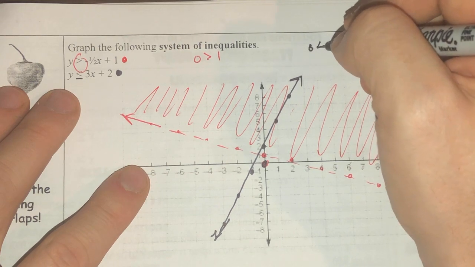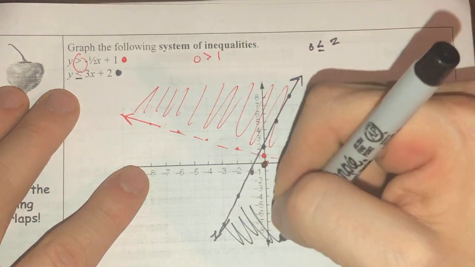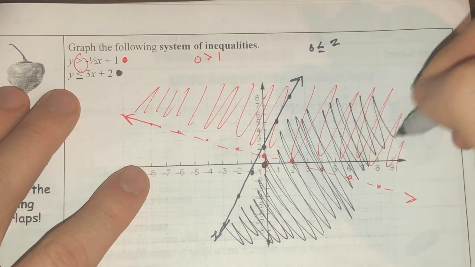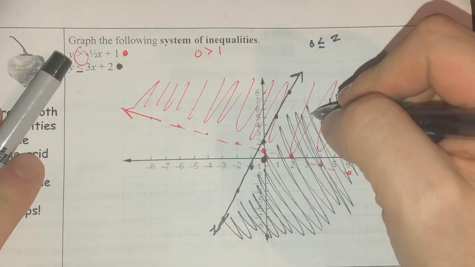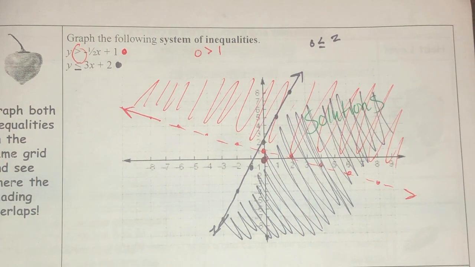Is 0 less than or equal to 2? Yes. Okay, observe that my solution region is right here. All you have to show me is them overlapping. Okay, that's how we do it.